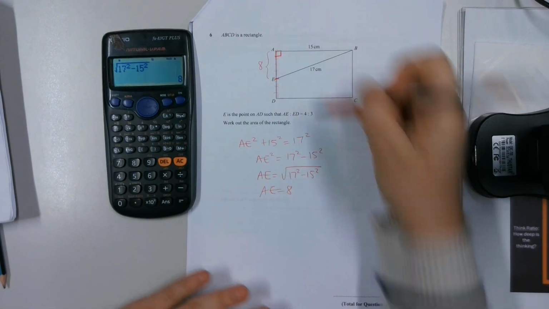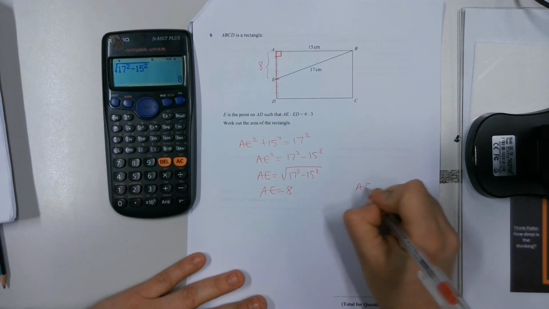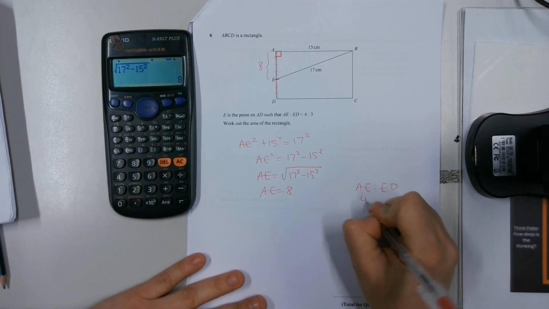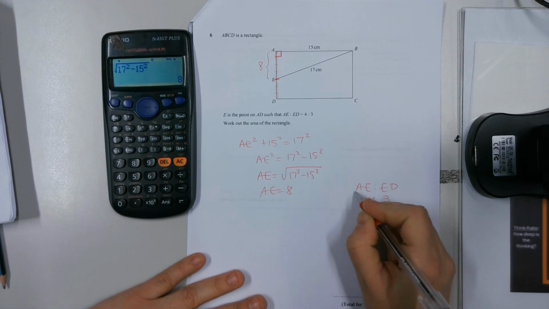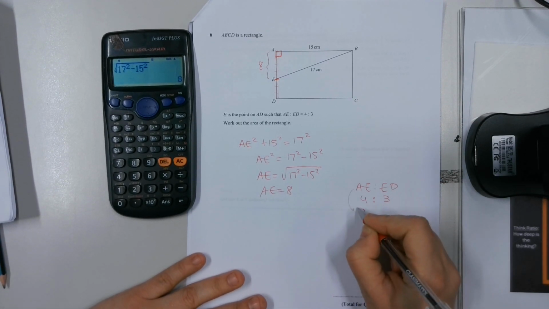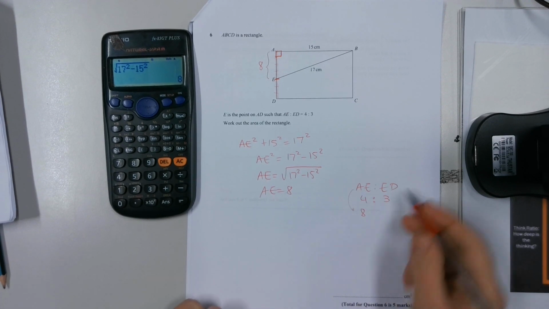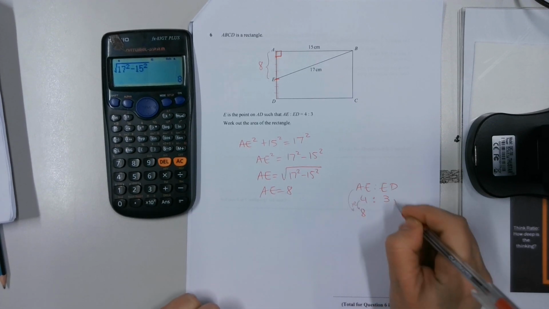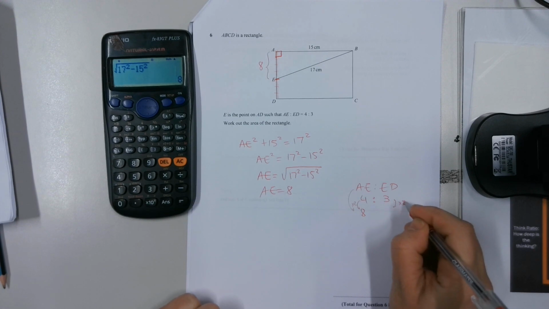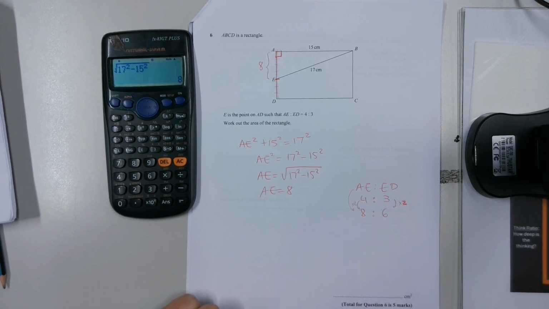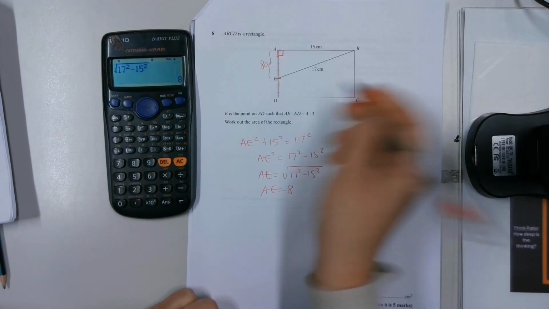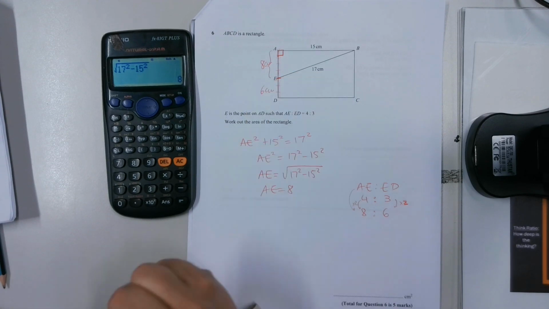Now, if this AE to ED was in the ratio 4:3, and this side I know is 8, that means that I've timesed by 2 this 4, which means that I need to times by 2 the 3 as well, giving me a 6, which means that this was 8 centimeters. This is going to be 6 centimeters.